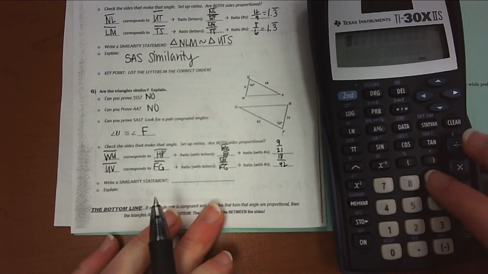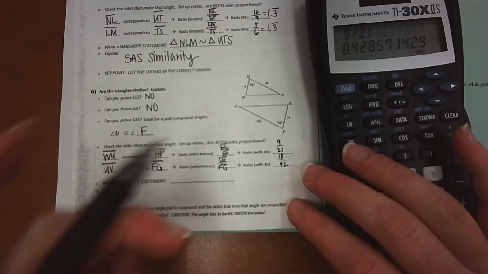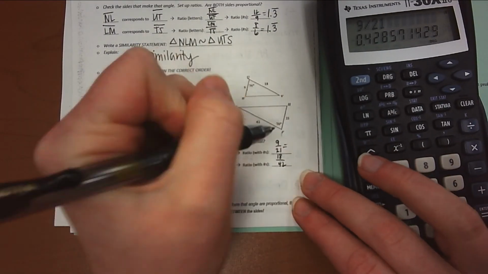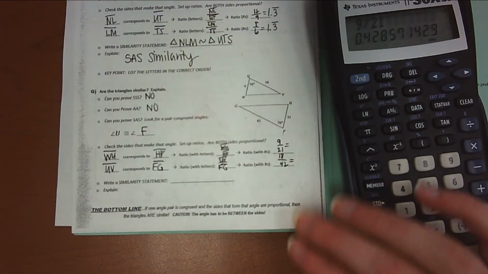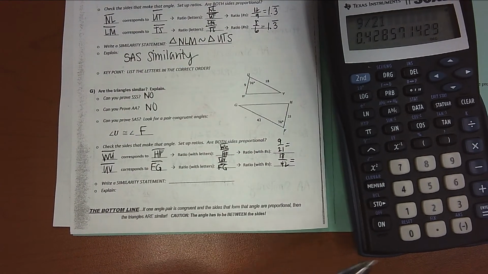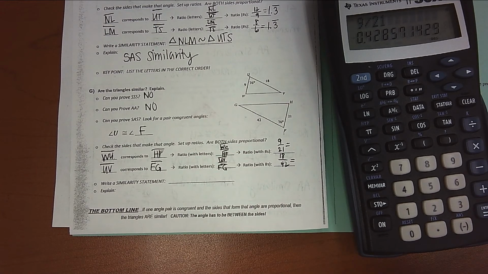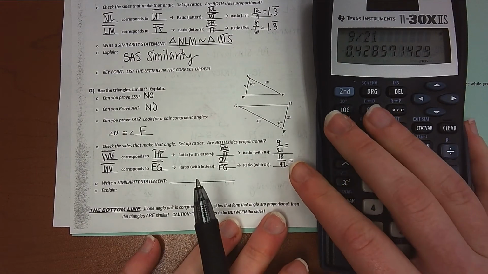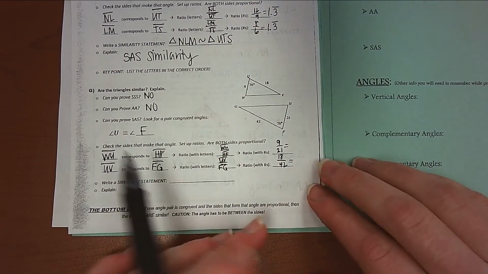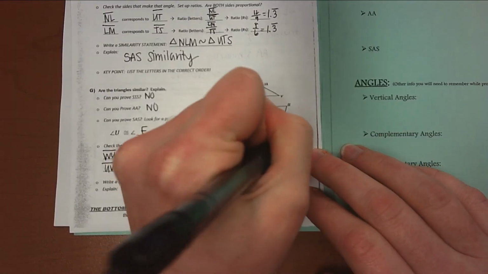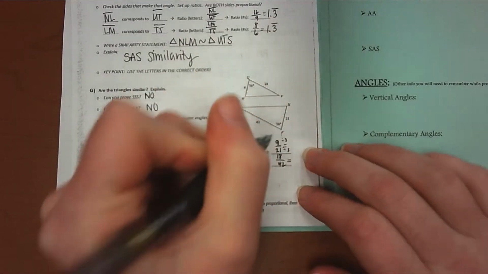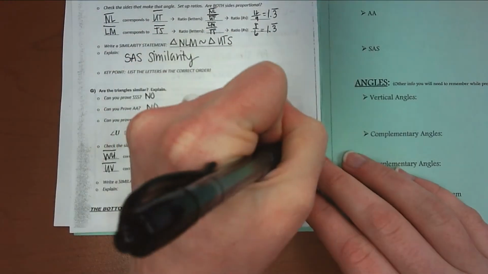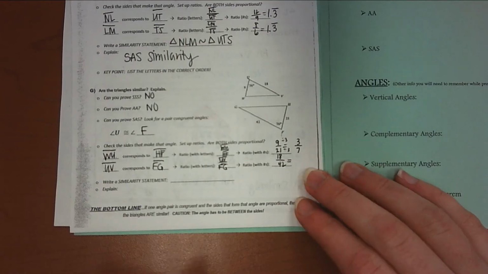We want to know, is 9 divided by 21 equal to 18 over 42? Now I can divide on my calculator and I get this big long decimal that I don't really recognize. I could also just try and simplify. So I know that 3 goes into both of these. And so 9 divided by 3 is 3, and 21 divided by 3 is 7.